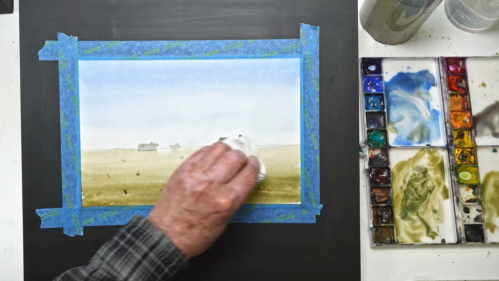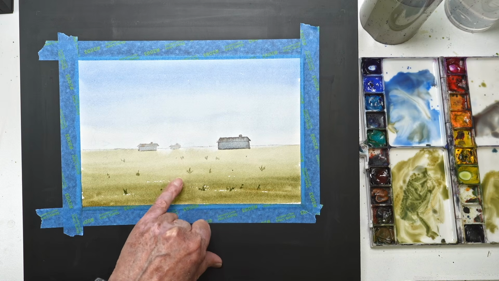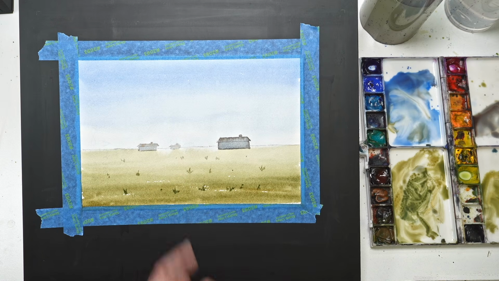Just lighten them a little bit. There you can see how distant grass is lighter in tone, getting stronger in tone, and getting stronger again.